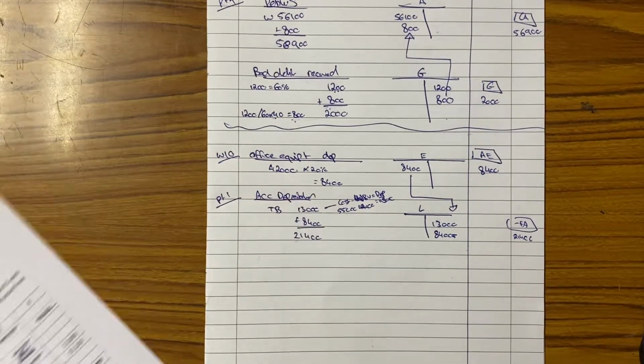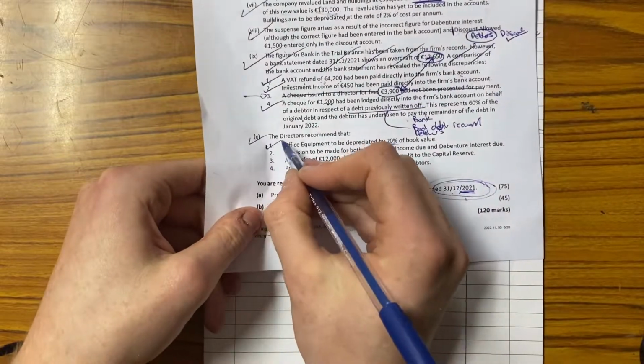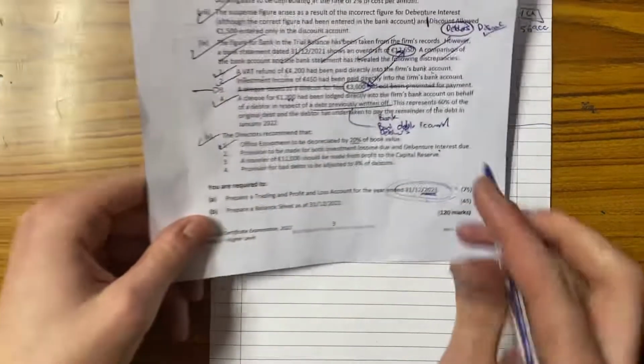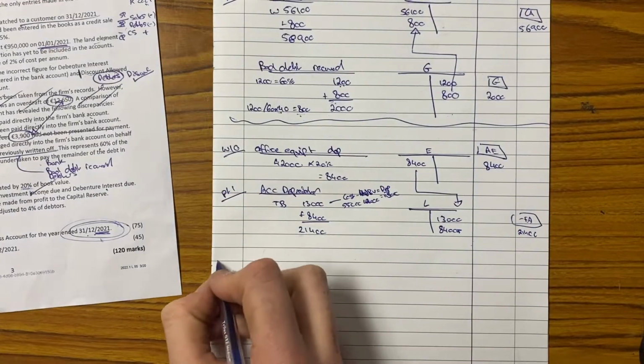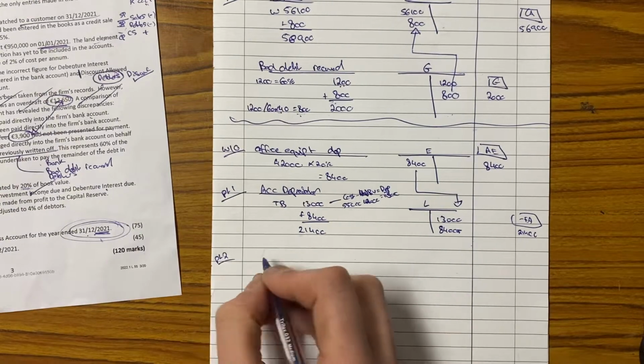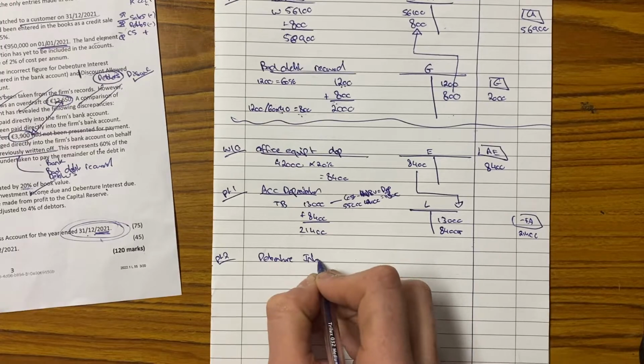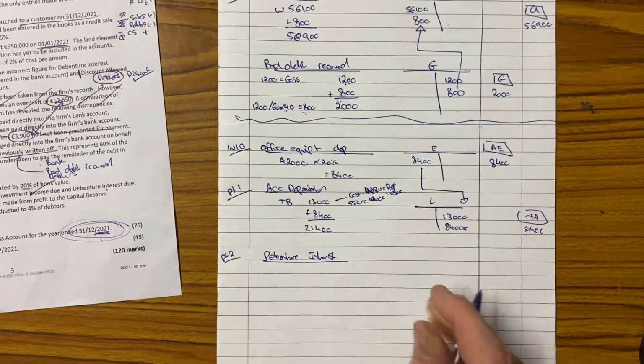As you can see here, there's a couple of items. So that's part 1 done. Provisions to be made for investment income due and debenture interest. So we have the investment income working done because I've trained you to do it that way. So the next one, which is part 2, is going to be debenture interest. Very straightforward. We've done this loads of times.